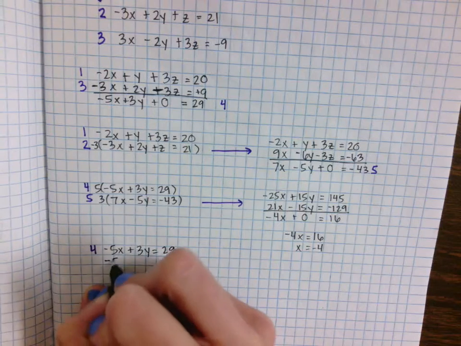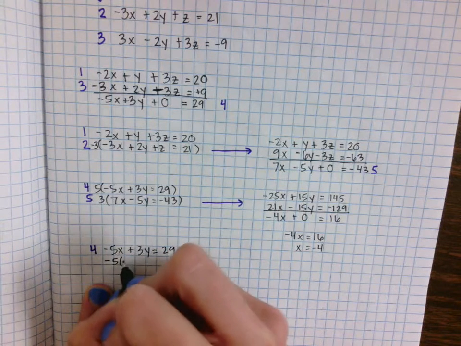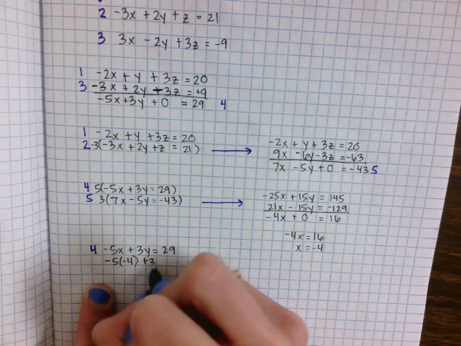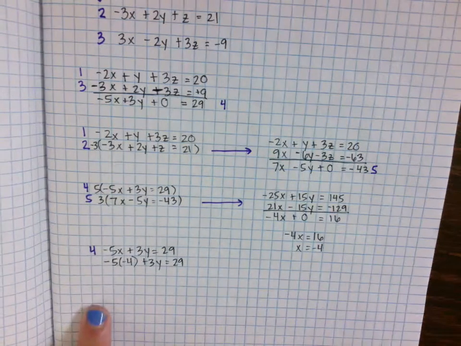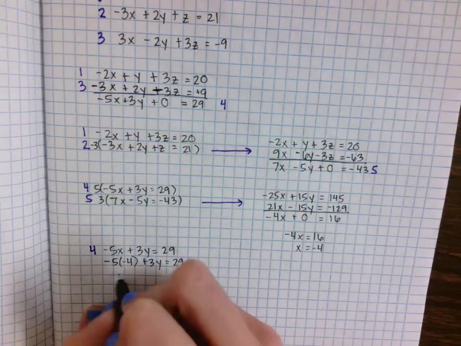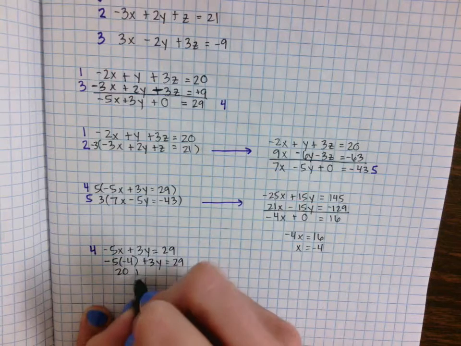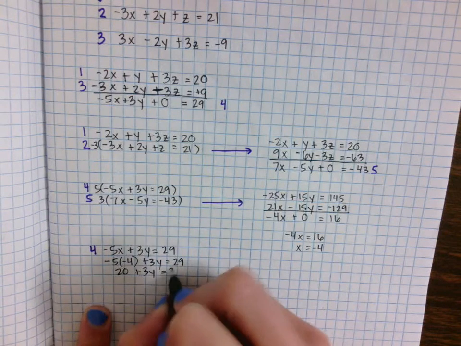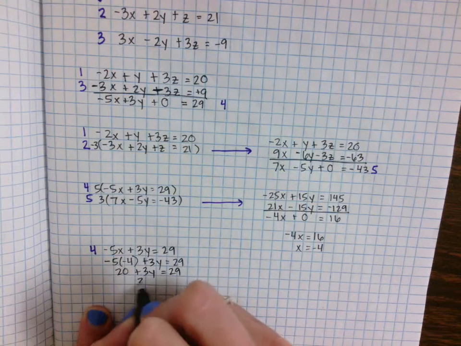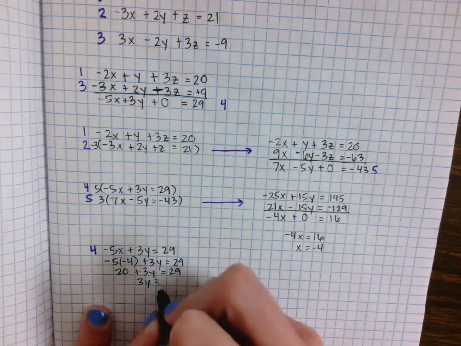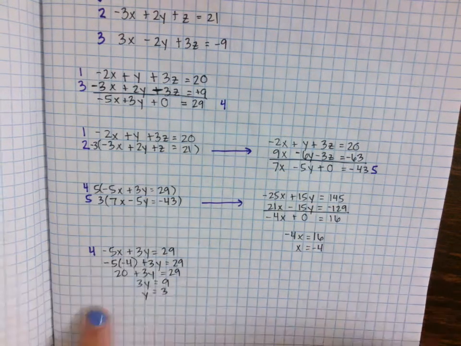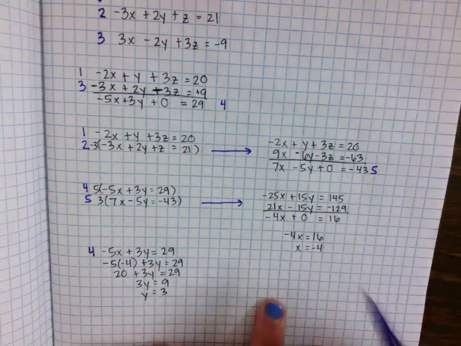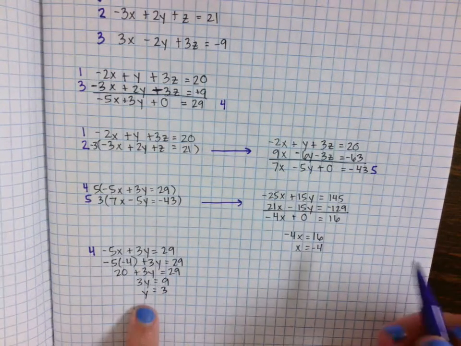You're going to say negative 5 times negative 4 plus 3y equals 29. Okay, and then you're going to just solve. So you've got 20 plus 3y equals 29. Then you have 3y equals 9, and then y equals 3. So you now have x equals negative 4, y equals 3.